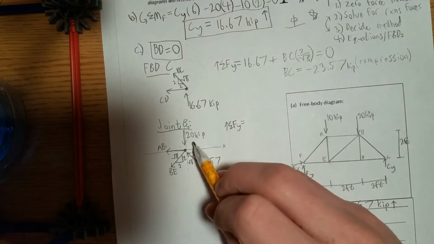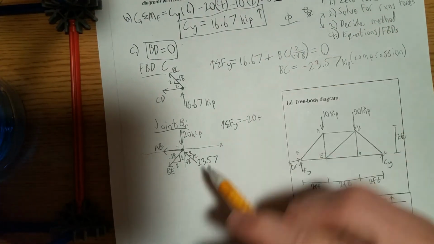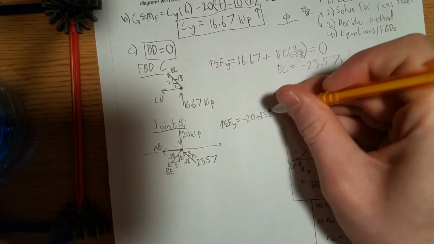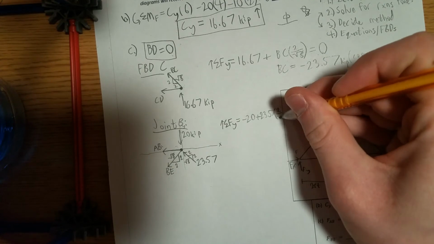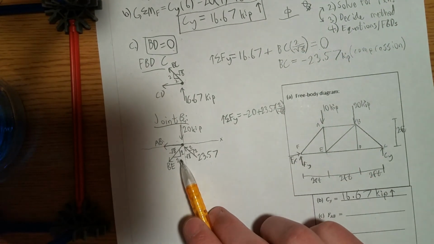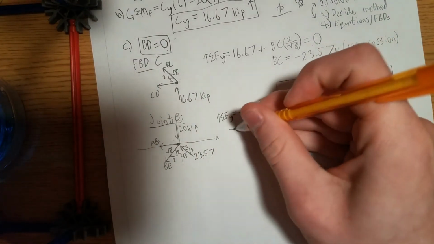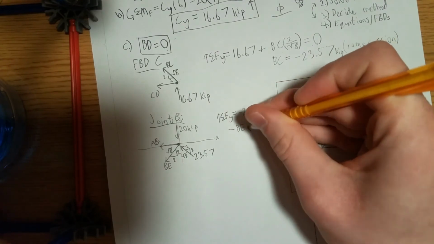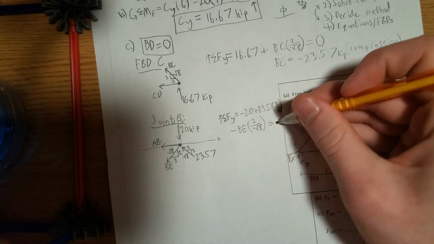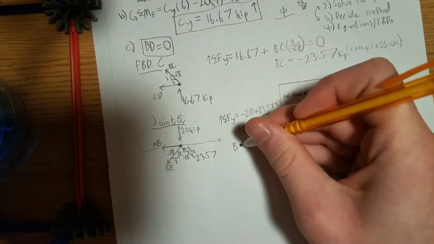We've got negative 20, because it's 20 kips acting downward, plus, and this is drawn going upwards, so it's going to be 23.57 times 2 over the square root of 8. And then next we've got BE, and it's pointing down and to the left, so it'll be minus BE times 2 over the square root of 8. And all of that is going to equal 0, as it usually does in statics. So we're going to solve for that.